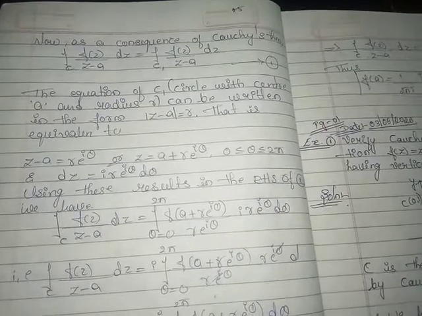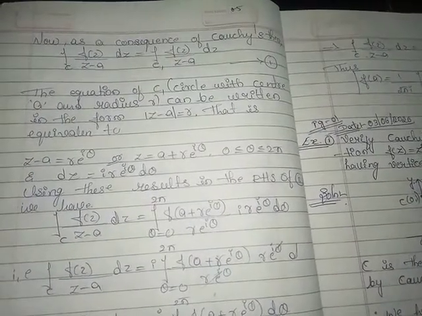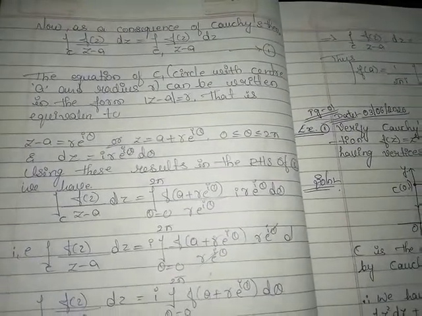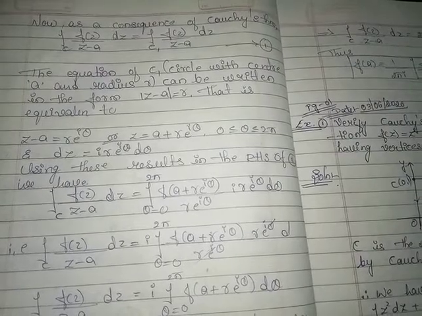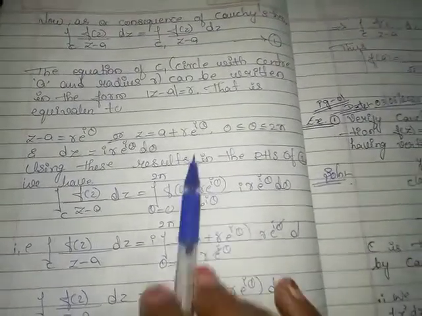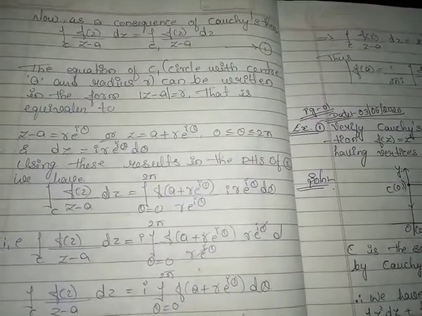Then z is equal to A plus r into e raised to i theta, where theta lies between 0 and 2 pi. And dz, differentiating this, we get i r e raised to i theta into d theta.